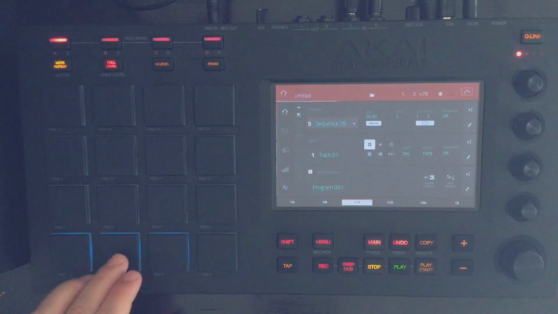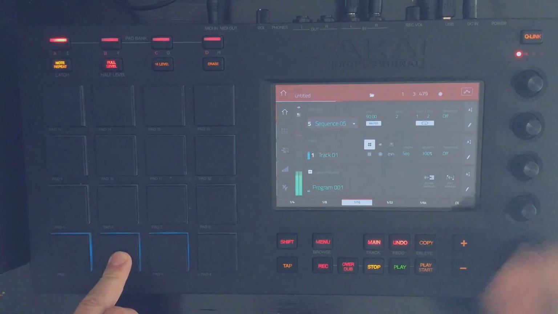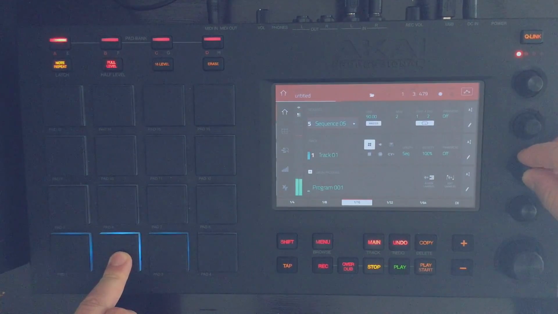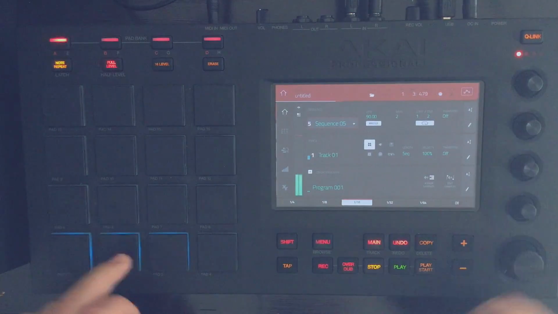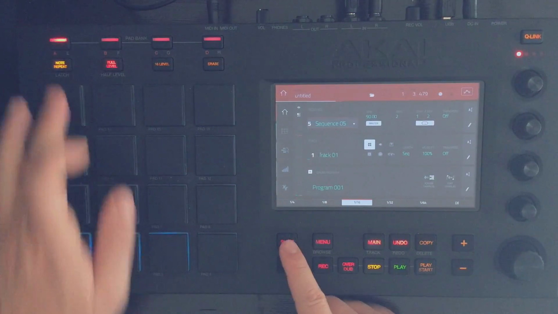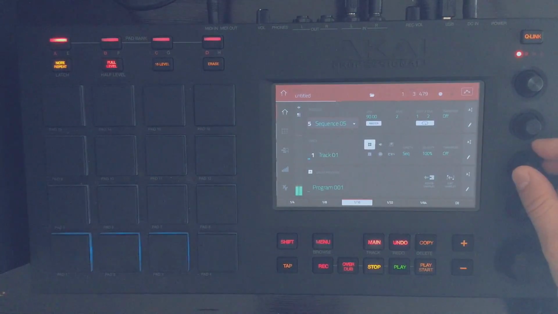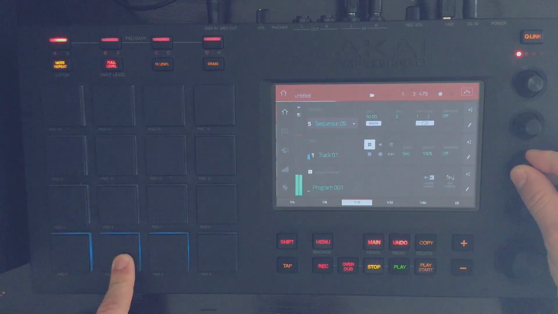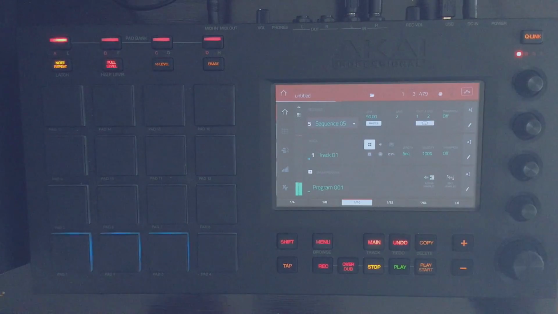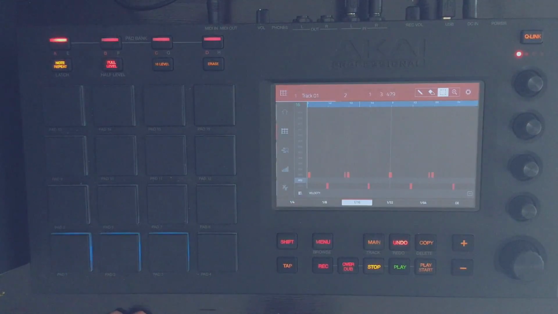Okay, so that's one way of doing it. If you latch the Note Repeat, you can just hear it and search for that sound that you want. So you can do it that way, and obviously you can do it another way, just by going here, where you see everything that's been recorded.